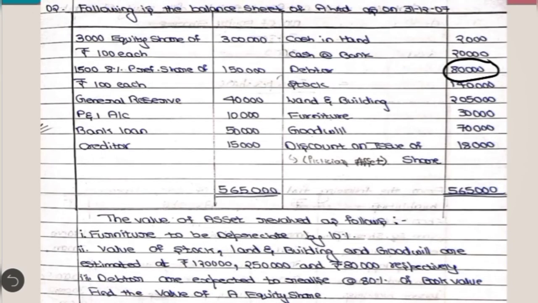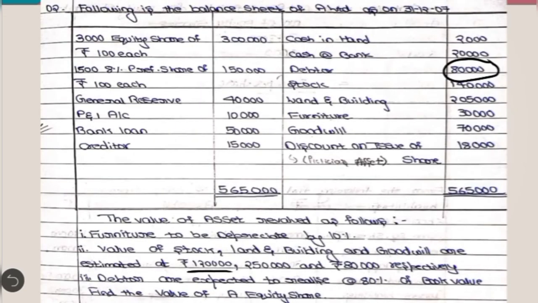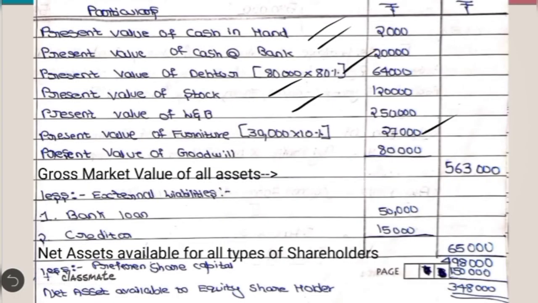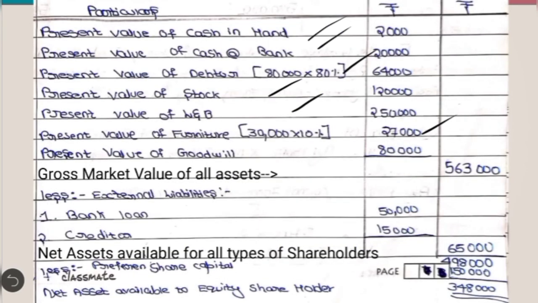Then stock, they have given that stock is realizing 1,20,000. Then land and building is realizing 2,50,000. Then furniture, they have not given the realizable value, but furniture is to be depreciated by 10%. So the book value is 30,000. From that we have to deduct 10% towards depreciation. 10% on 30,000 comes to 3,000. You deduct 3,000 from 30,000, we get the balance of 27,000. So that will be the present market value. Then the goodwill, they have given the present value to be 80,000.